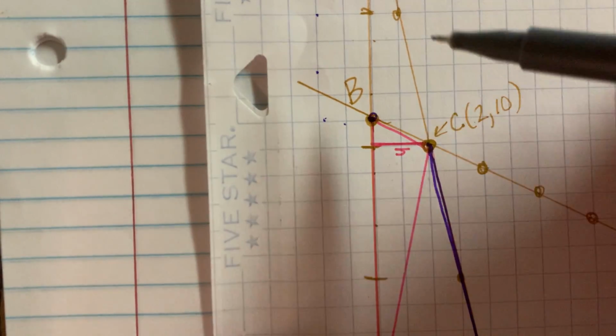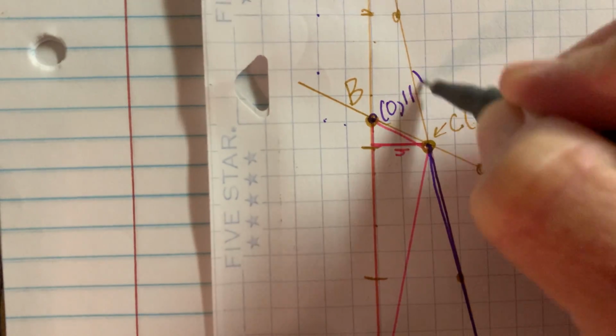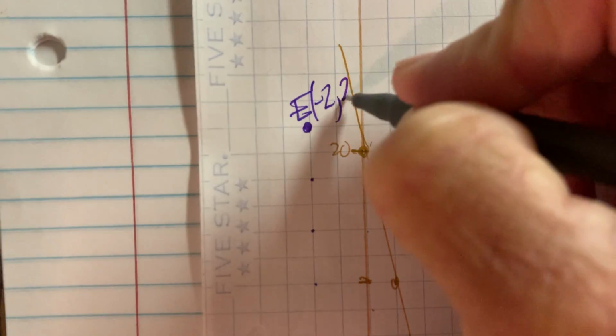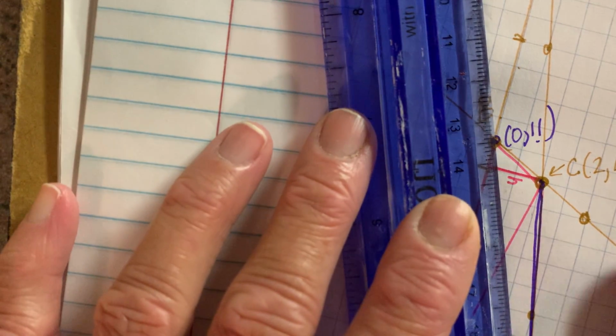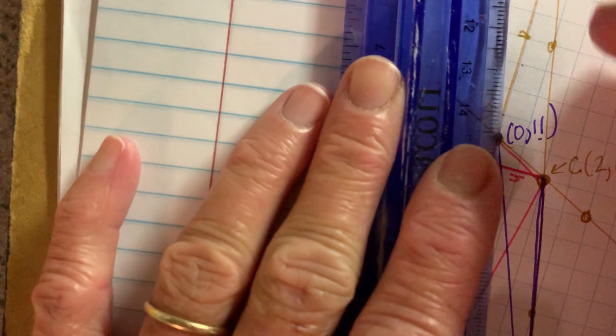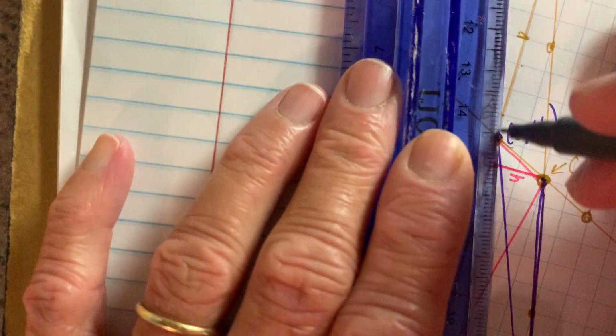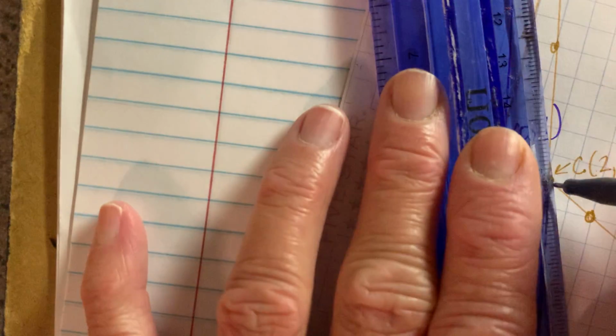And we went up 10 from here. This was the ordered pair (0, 11). We went up 10, so E's up here at 21. So E is (-2, 21). It's a weird looking parallelogram. However, if we draw it, you can see it's really tall and skinny and stretched, but it is indeed a parallelogram. Okay?